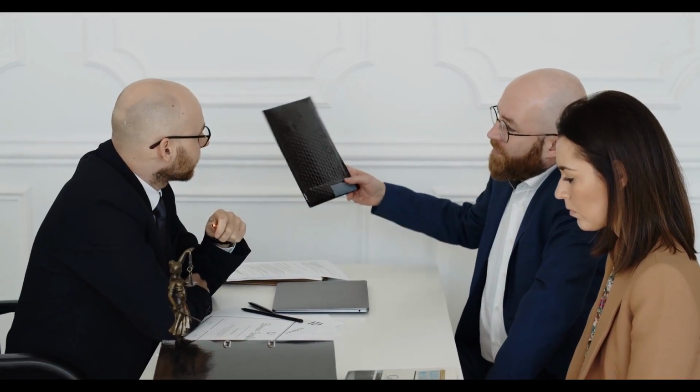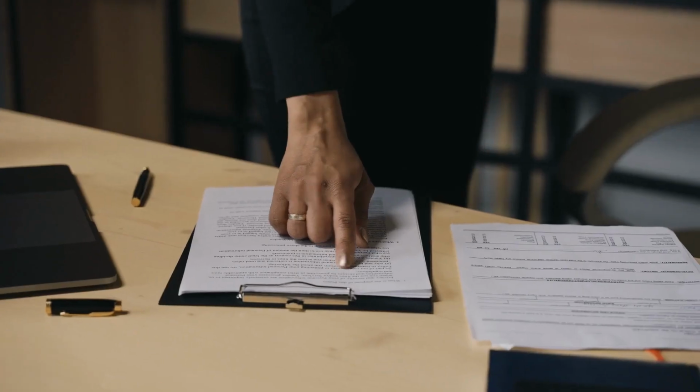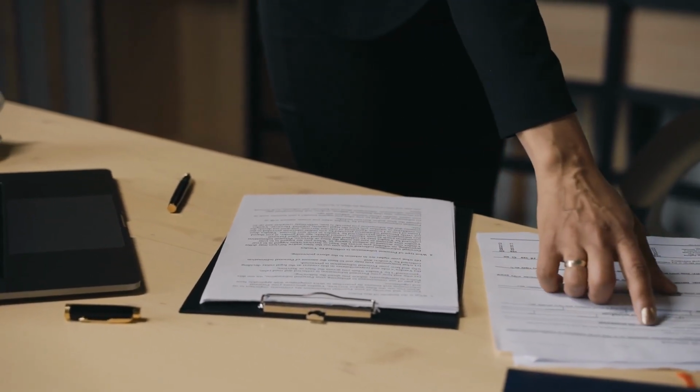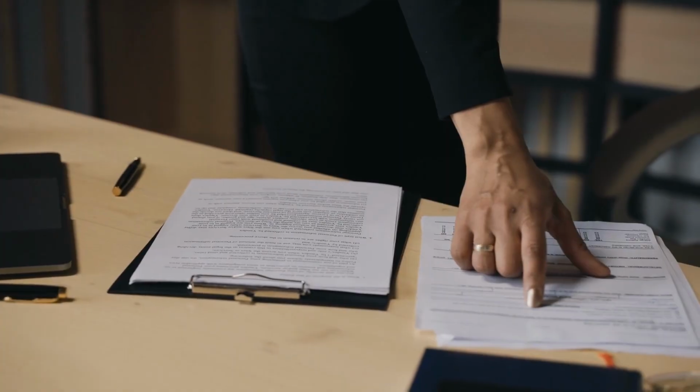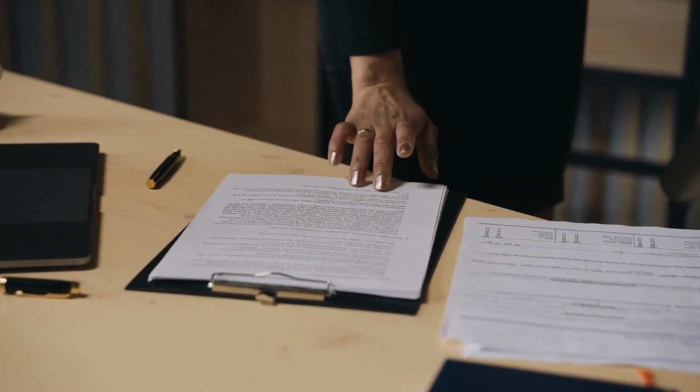Accuracy is critical when completing UCC forms. The debtor's name must exactly match government-issued identification for individuals or the registered business name for entities. The collateral description must be specific enough to identify the property but can be broadly defined, such as all inventory and equipment, now owned or after acquired.